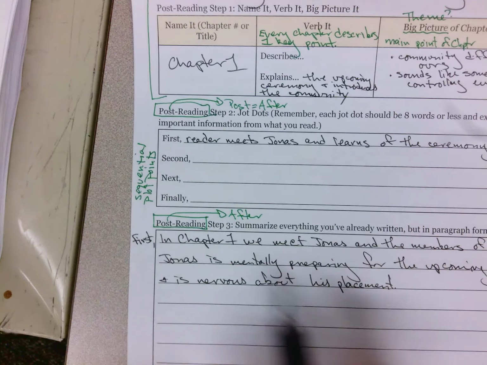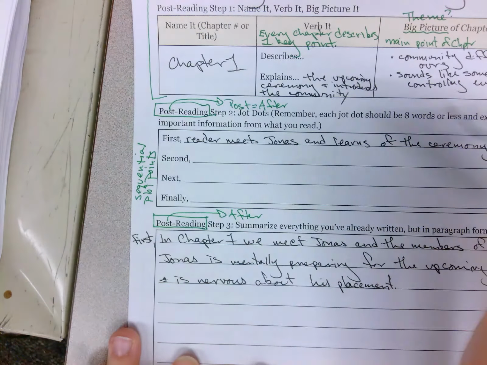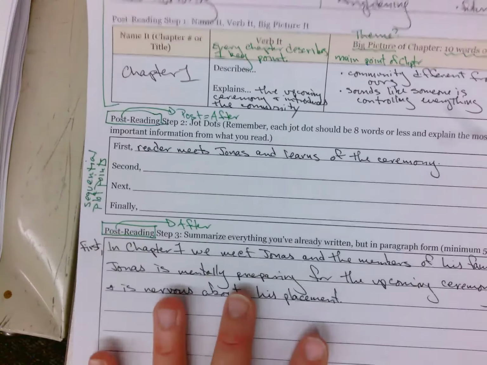Alright, so then you would need to finish off including these points. You don't have to go into all of the specific details in here. We just need to very quickly write a quick little paragraph about all of this stuff.